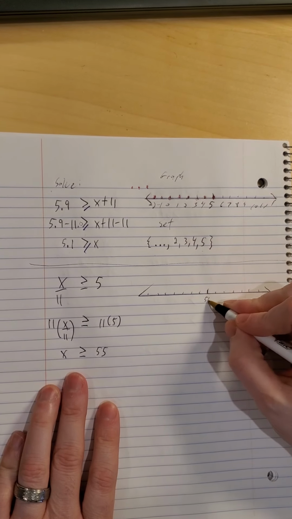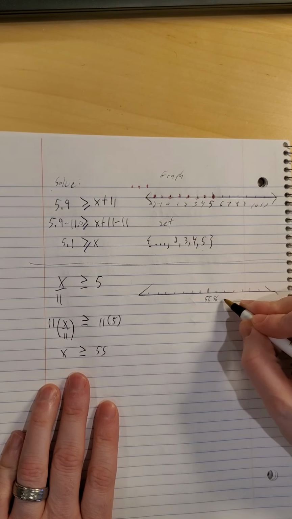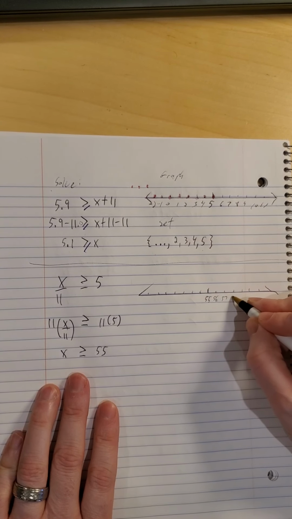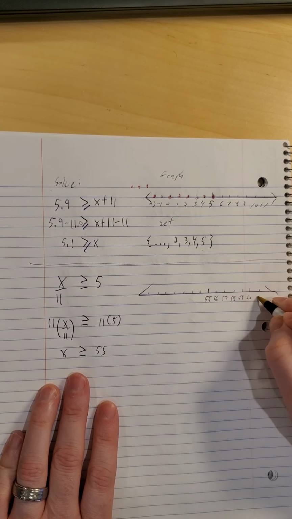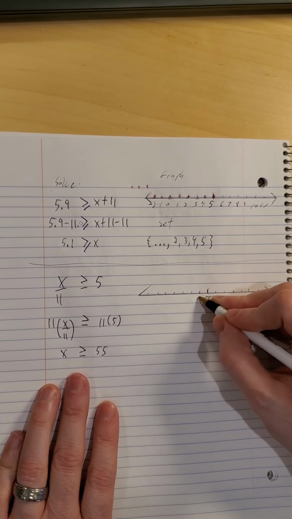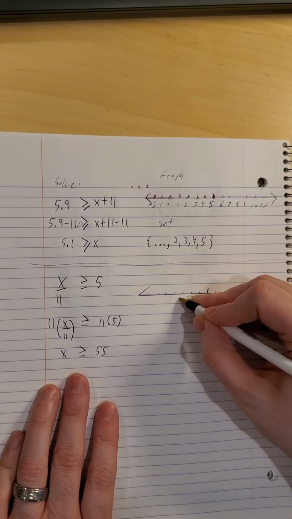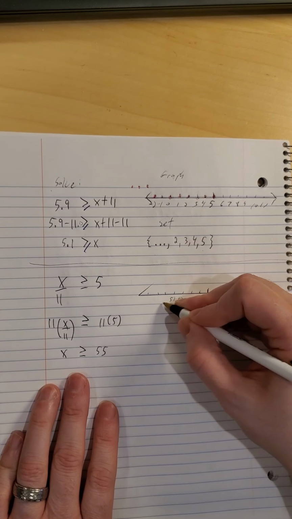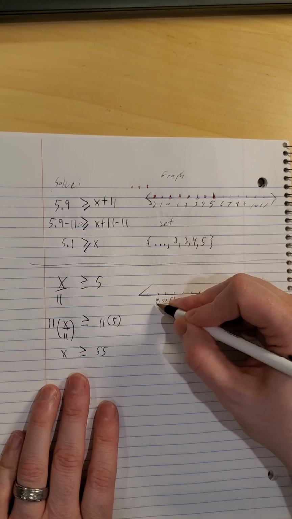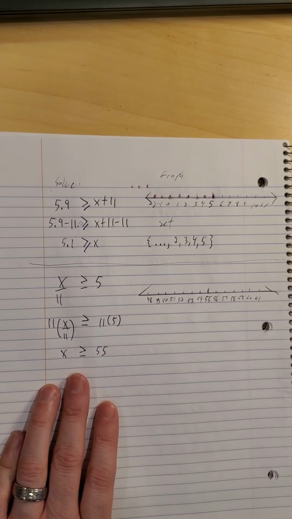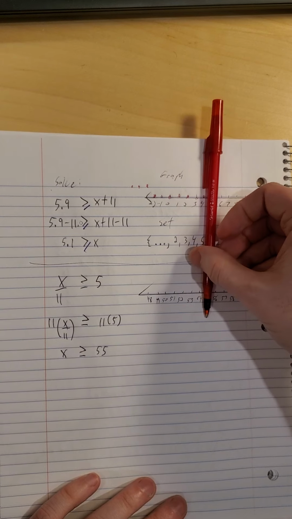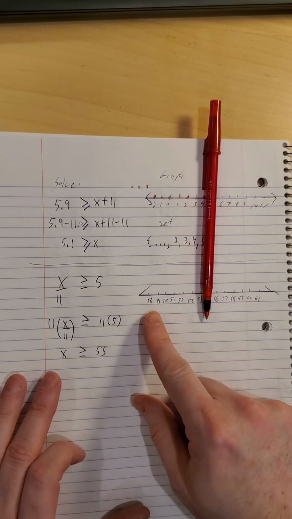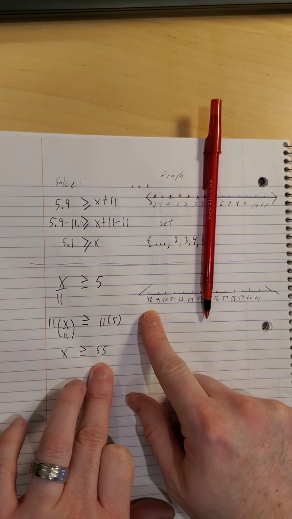Okay, so I'll put my 55 in the middle and we'll just count by ones. Our border is the 55, so I'll just take a guinea pig from each side, see which one works. 48 is greater than or equal to 55.